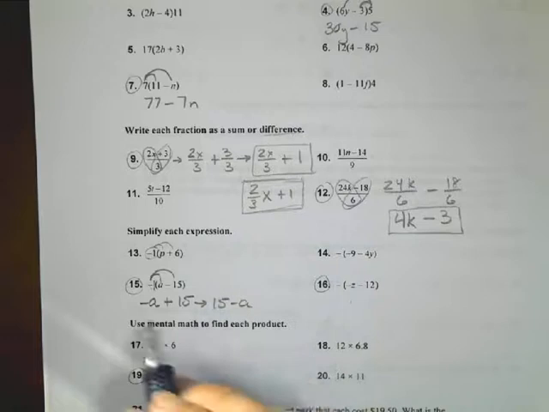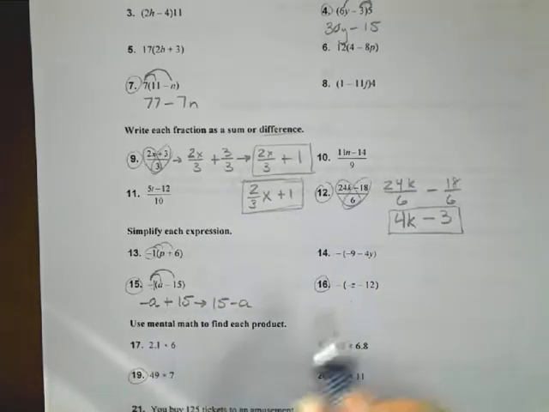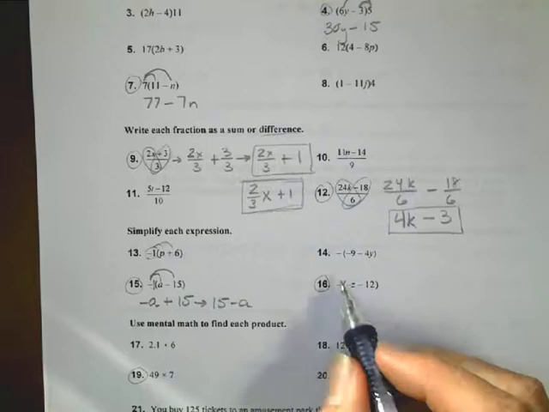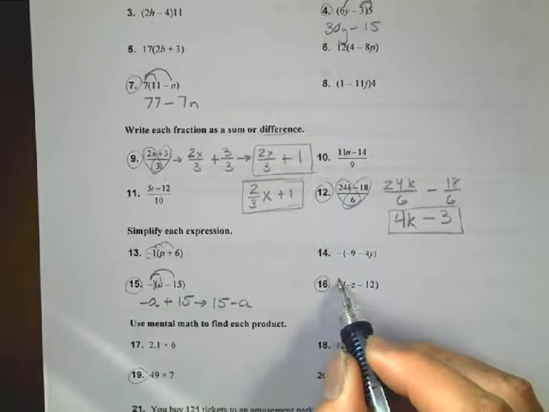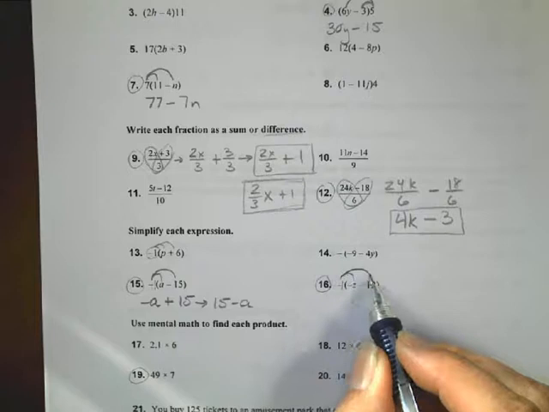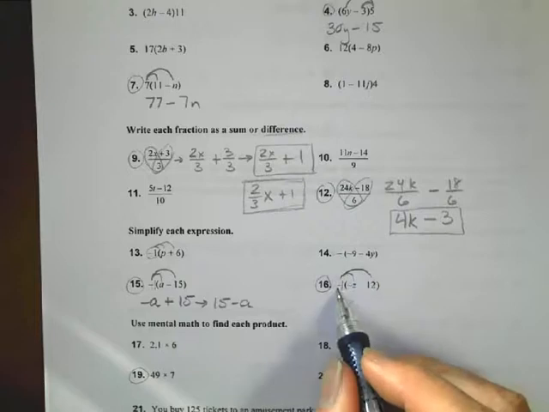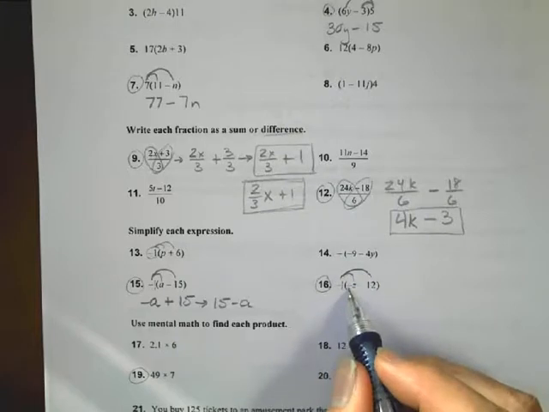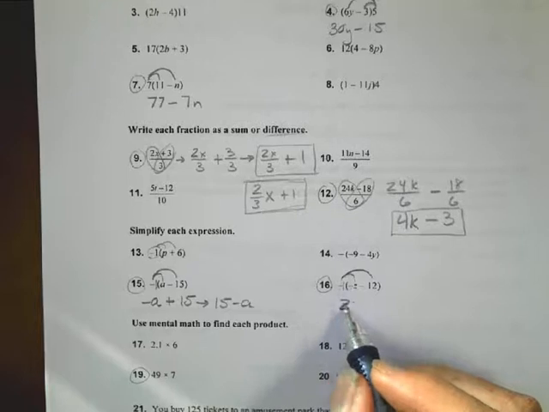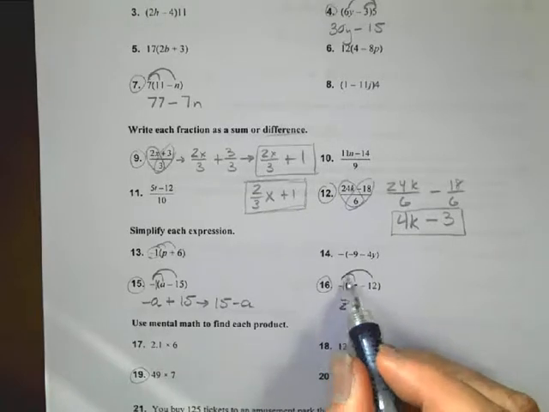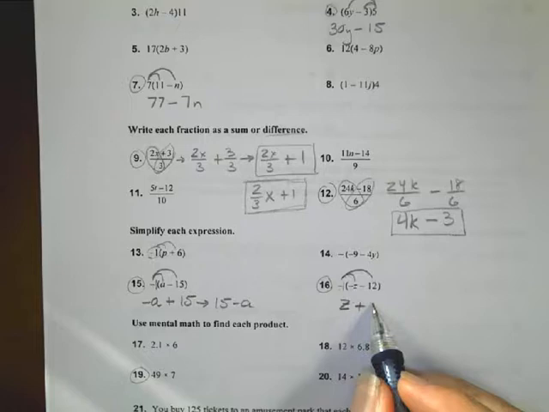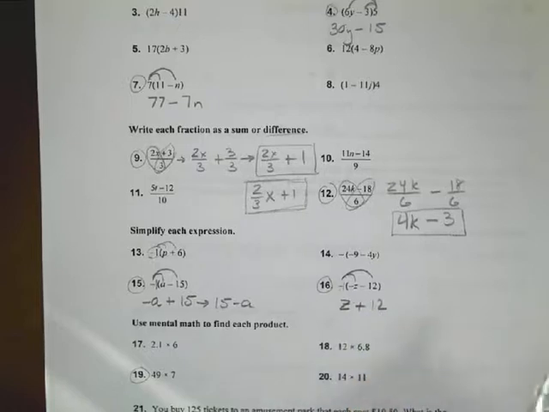Again, either one is acceptable, depends on what your teacher says, but those will both be fine. We do the same thing for number 16. Again, this is like having a -1 in front, so I distribute here and here. Again, I have a negative times a negative, so a -1 times a -z is a positive z, and then a -1 times a -12 becomes a positive 12 for number 16.